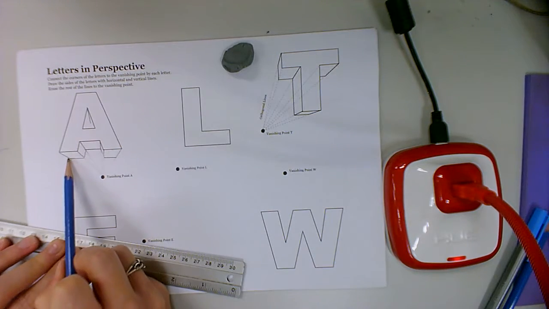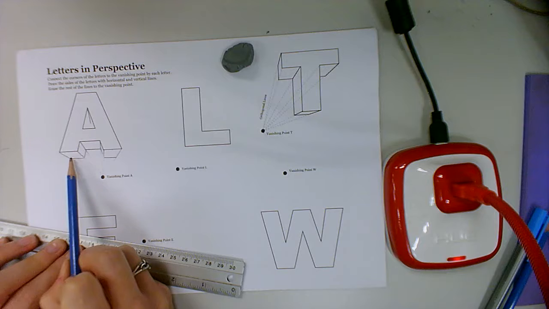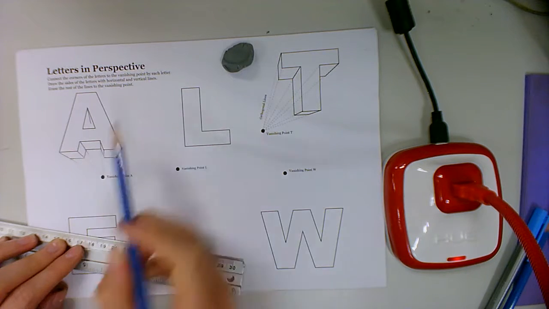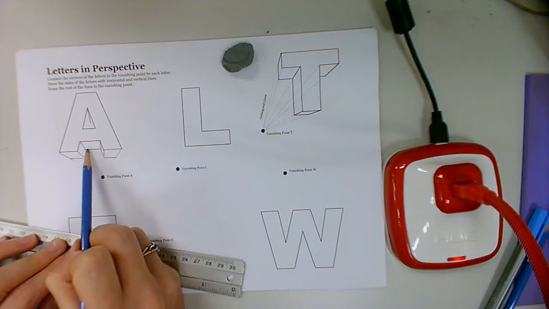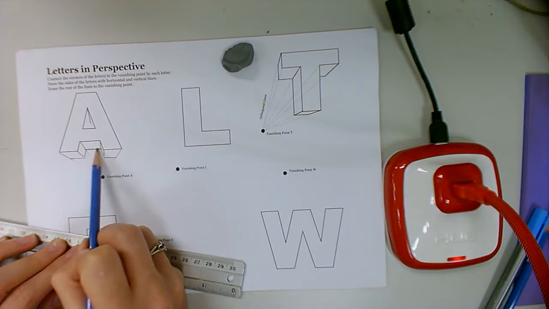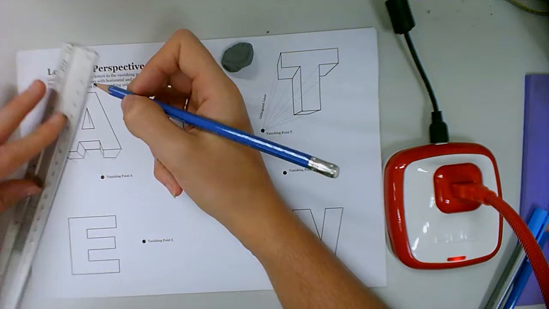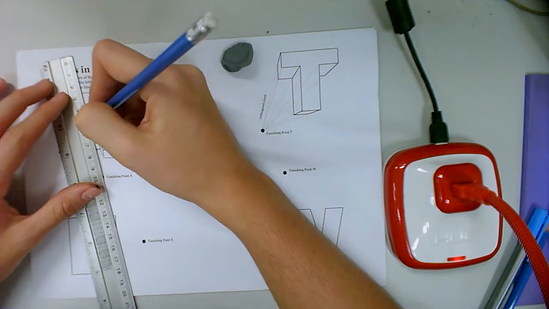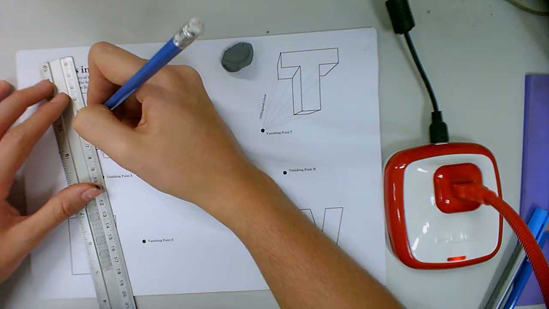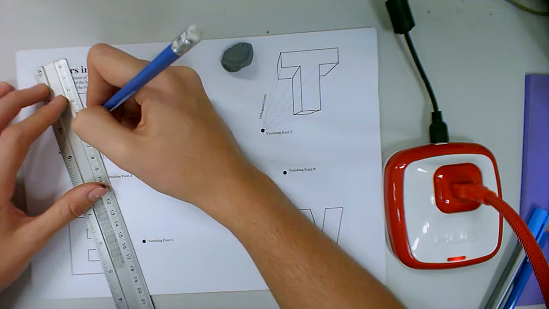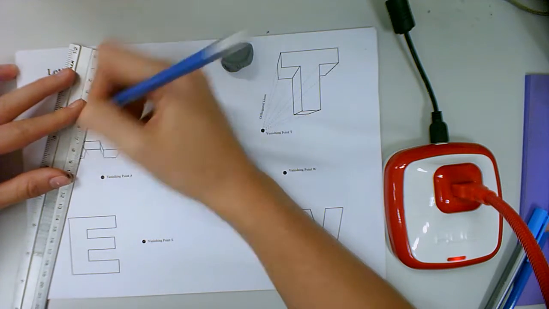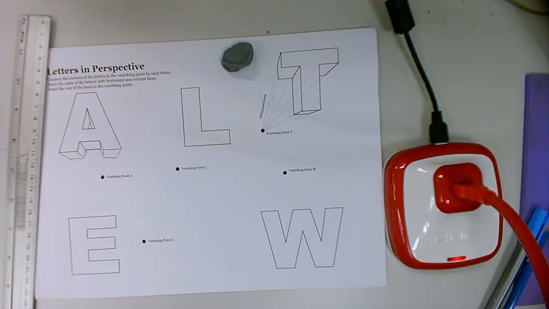So I did my orthogonal lines first. I did my horizontal lines running with the bottom edges, diagonal lines that are parallel, and then my horizontal line again here. And then I'm going to complete this one. This has to be parallel, so I'm going to make parallel lines, and this one's going to be parallel from that. So that would be what your A should look like.